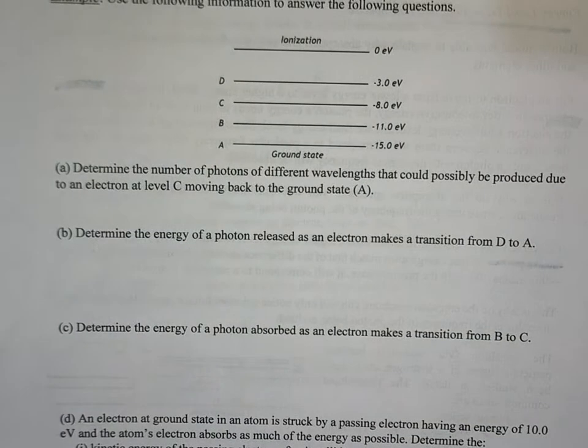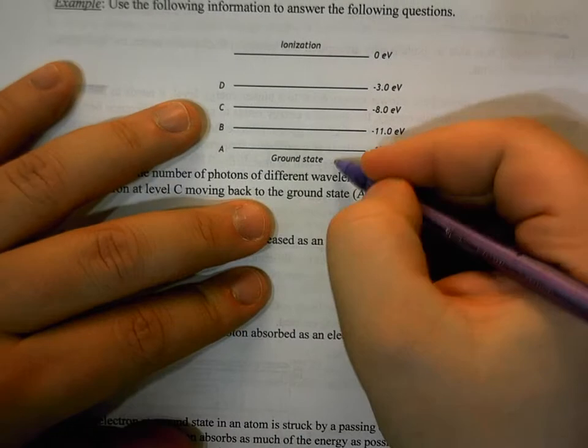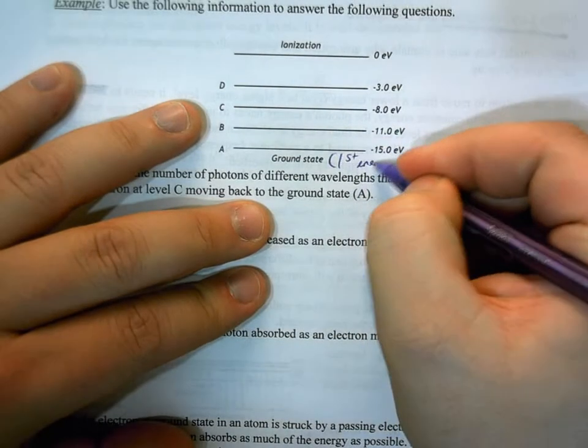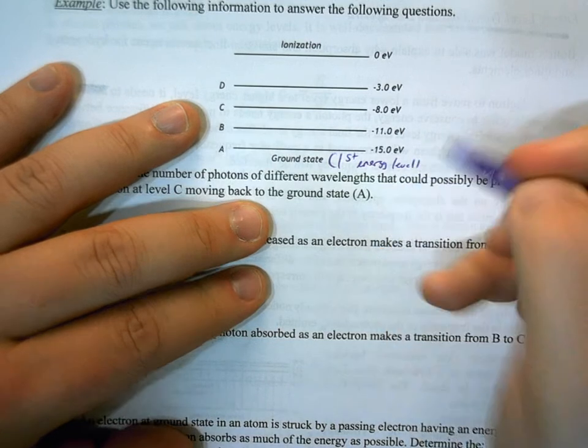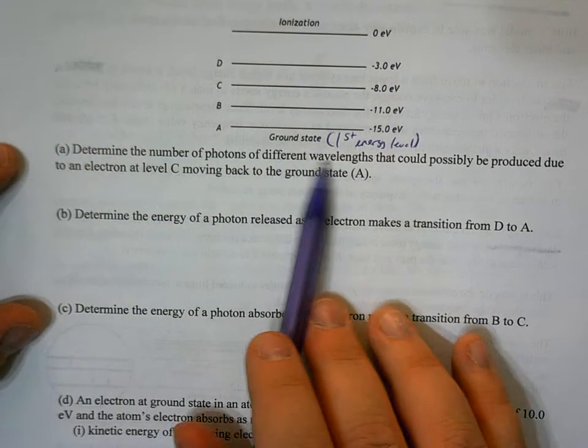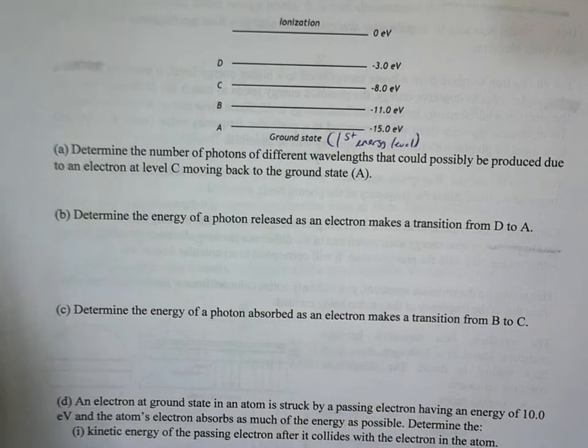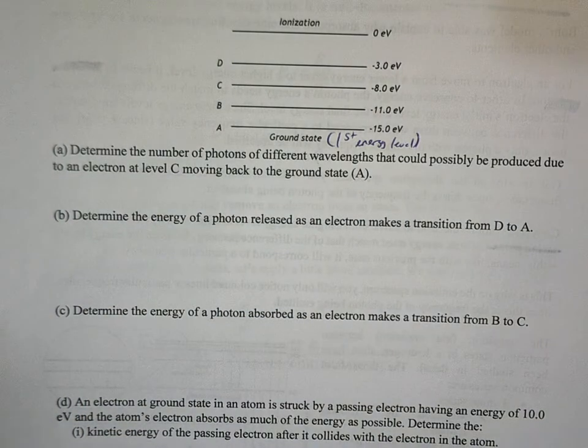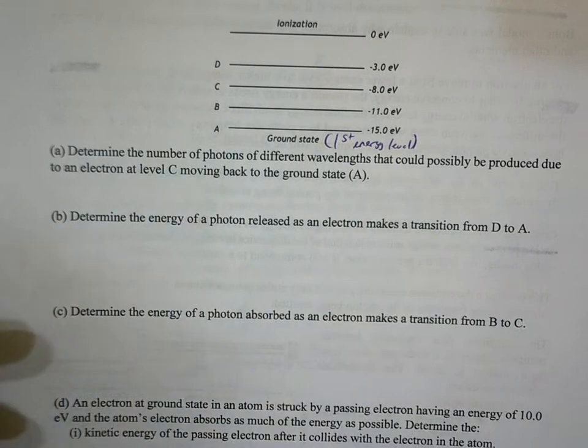So let's look at an energy level diagram. The ground state is the first energy level, so I'm just going to put that here: first energy level. Now, let's look at this. First of all, we want to see the number of photons of different wavelengths that we could produce for an electron at level C to get to the ground state A.